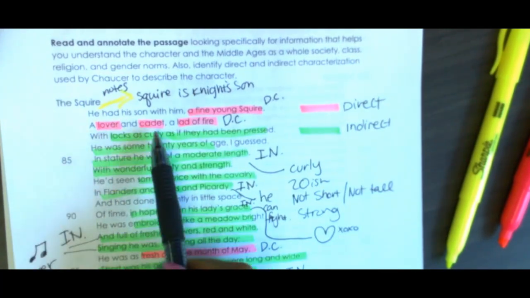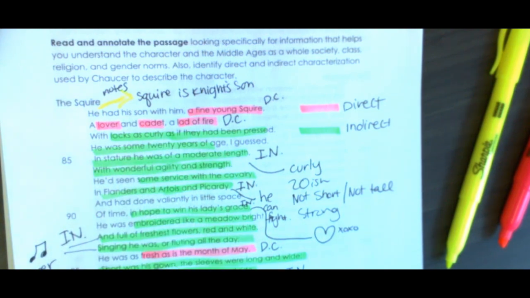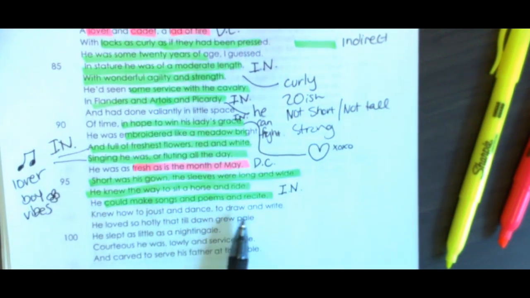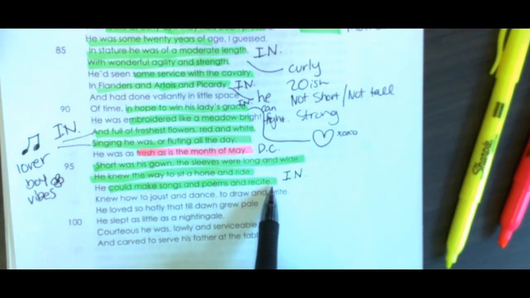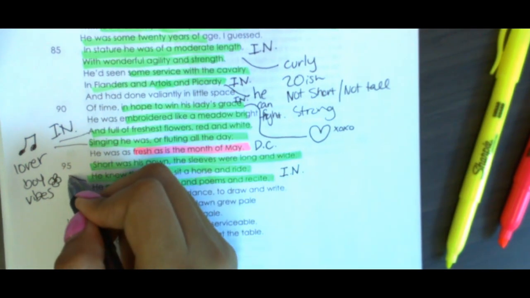Up here it did. Lover, cadet, lad of fire. Fresh as the month of May. But these are descriptions that we then have to make assumptions about. He can make songs and poems and recite, but he can also ride a horse. So he's a lover boy. Again, that's still setting in that vibe.